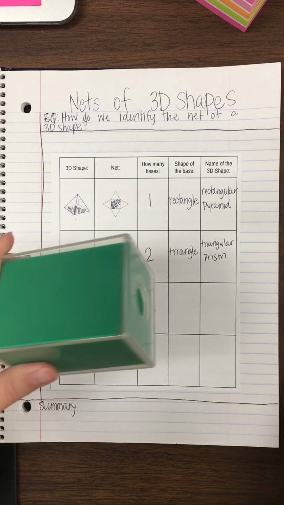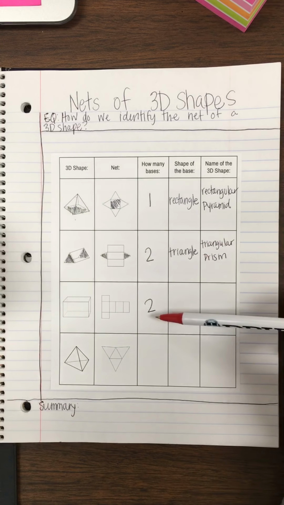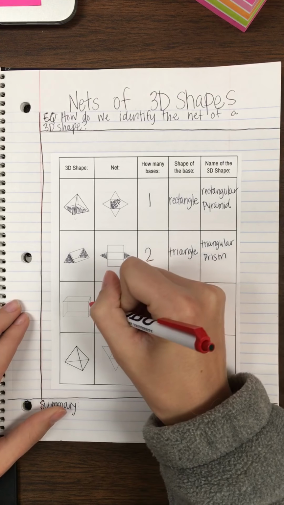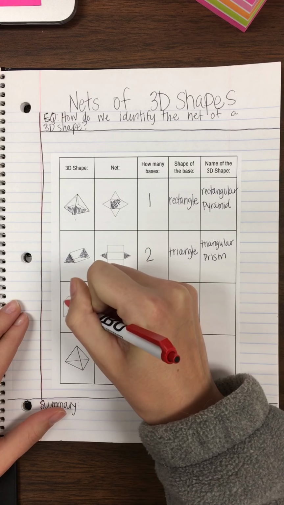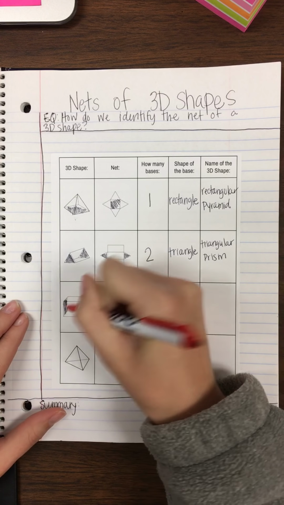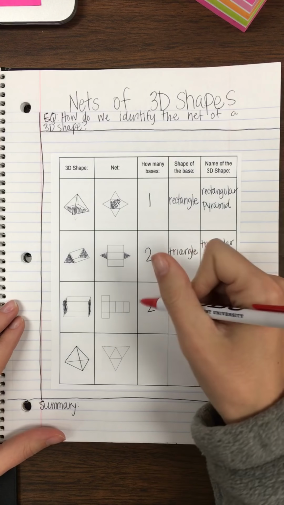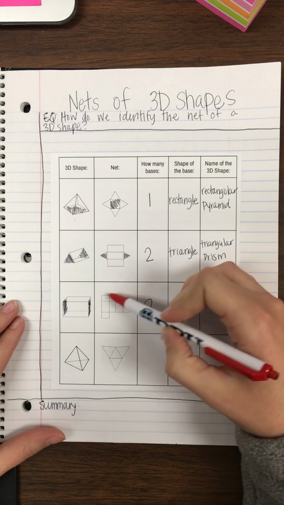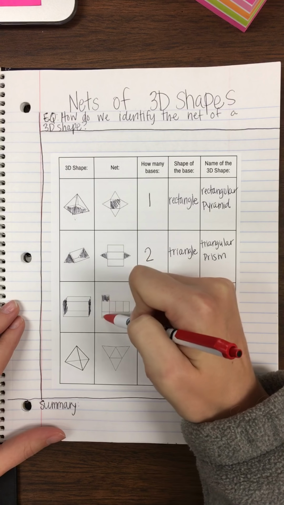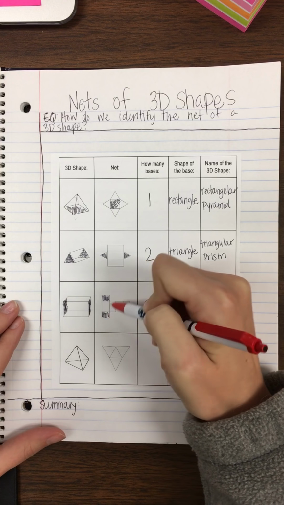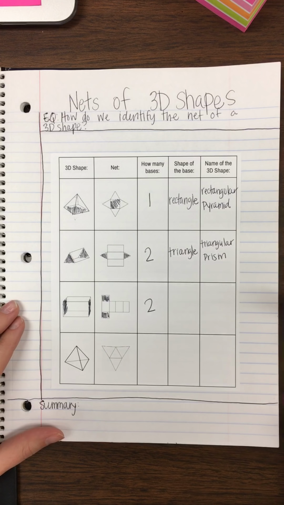Okay? So again, this is a prism. There's two bases. So the rectangles on the sides are the bases. When we look at our net, these two rectangles that come off of the side by themselves, those are always the bases.